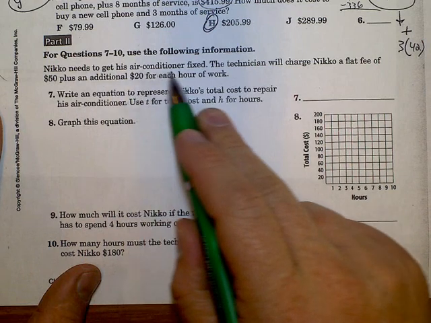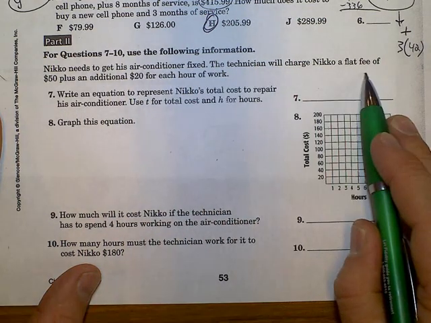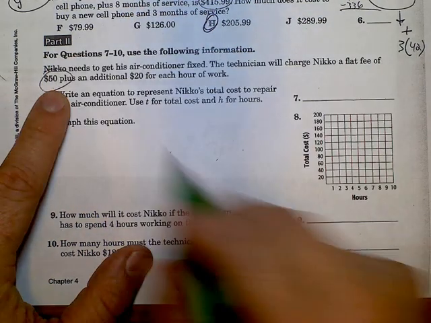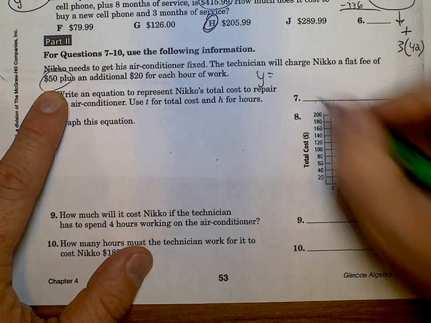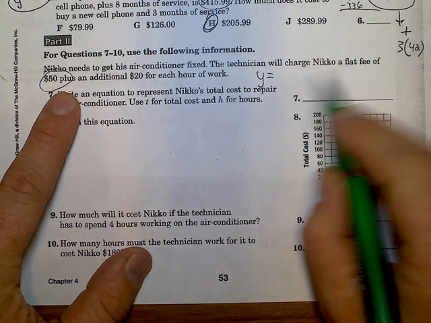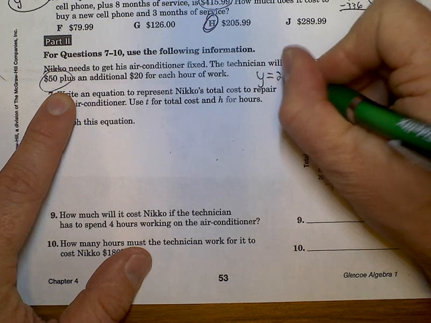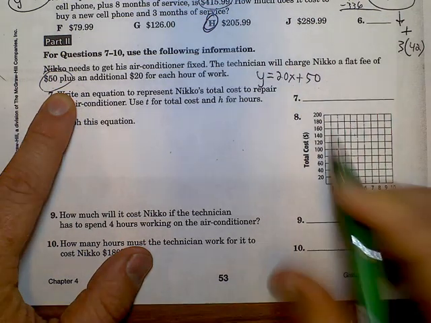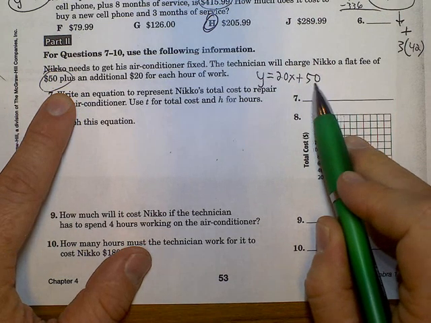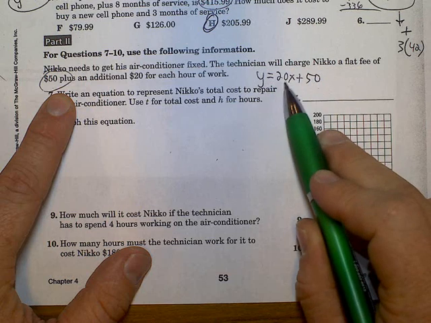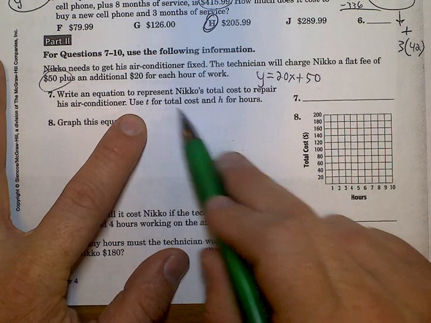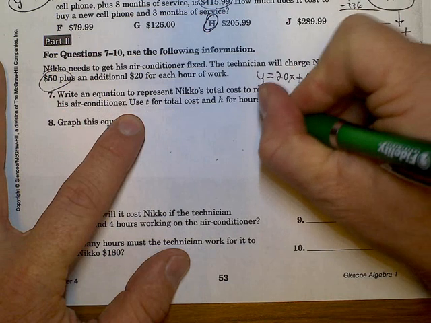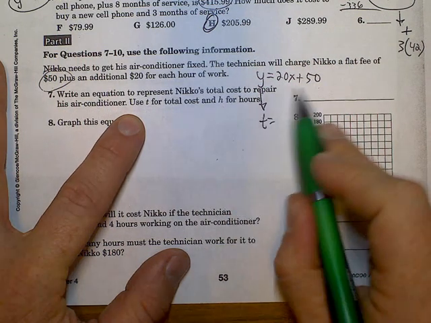Nico needs to get his air conditioning fixed, so there's a flat fee, 50 plus an additional 20 per hour. So I know that my function, my equation has to be y equals 20x plus 50, because my flat fee is 50. That's where we start, and that is my slope. So write an equation to represent this. Use t for total cost. So my y becomes t. My h becomes my x.